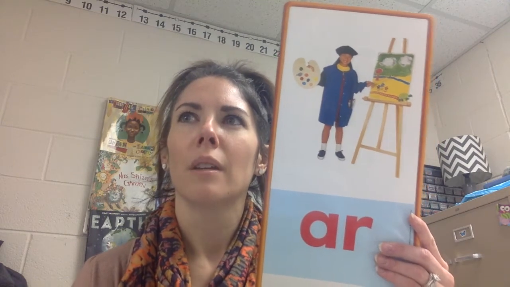If I say the word far, far, R, that's the last sound I hear. And what about the word party? P-AR-T. That's the middle sound. R is the middle sound I hear. So R, A-R, the sound and the spelling can be in the beginning, middle, or end of a word.